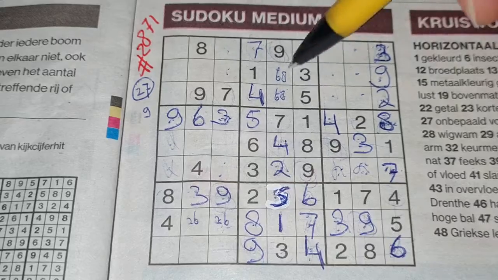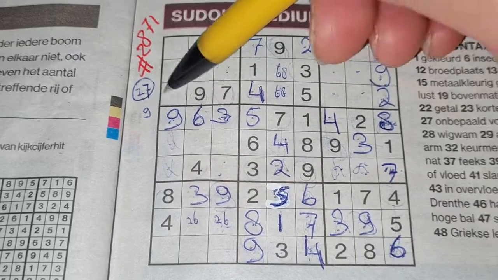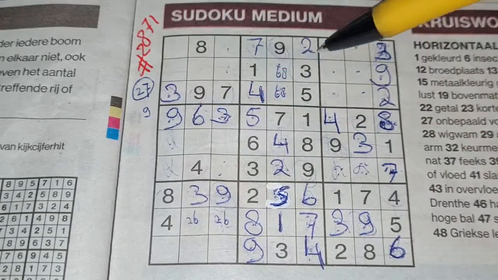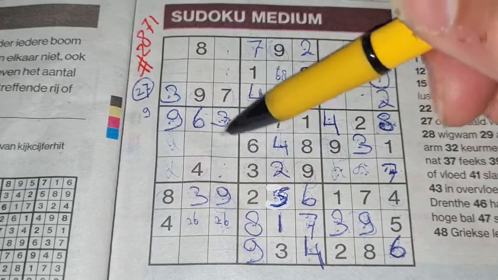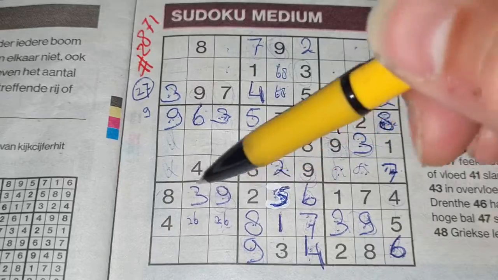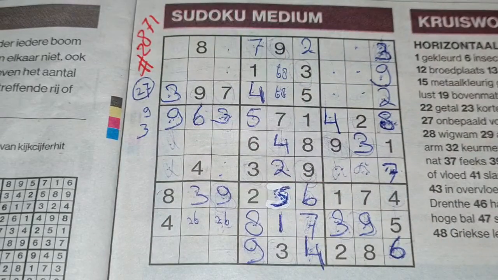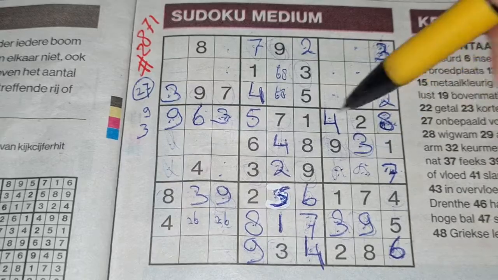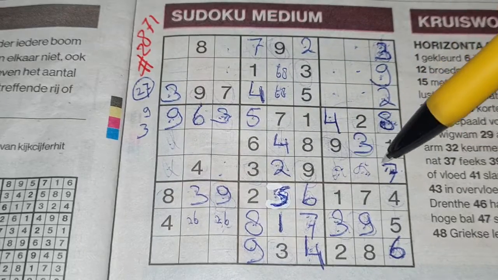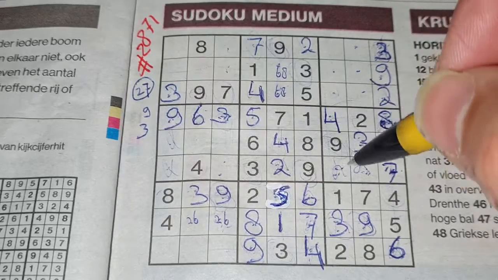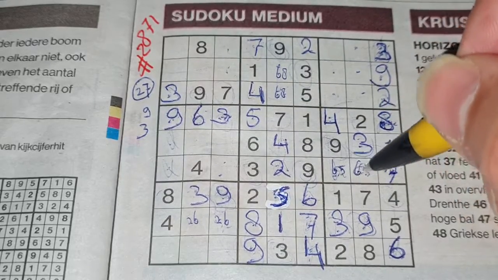3 in the first row, 3 in the second row. So in the third row, the only place for the 3 should be there. And all the 3s are used, I can see. Digit number 2, number 3. Alright. 2 numbers left in this big square for the number 6 and 5. Well, I cannot fill this yet. Let me mark those 2 boxes.